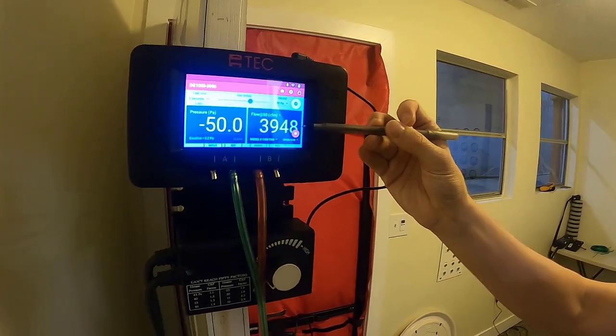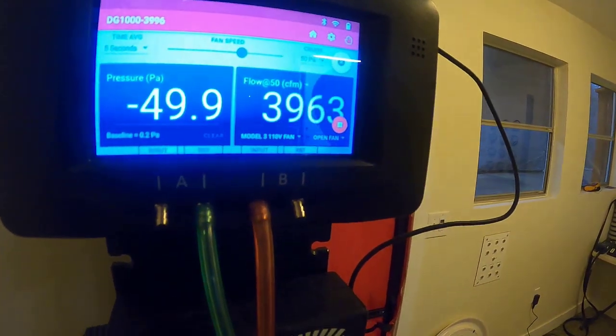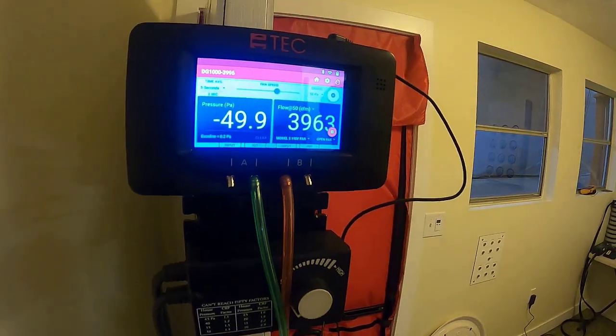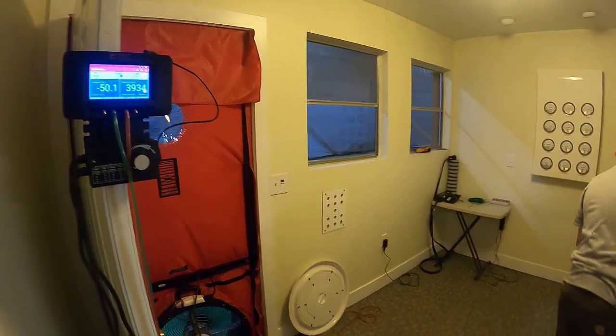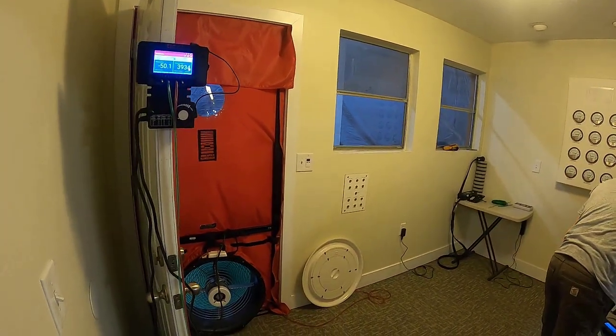Here I get my first number I'm going to record. The blower door shows the leakage of the house to be at 3948 CFM. Again, I'm depressurizing the house. You can do this with a pressurization test as well.